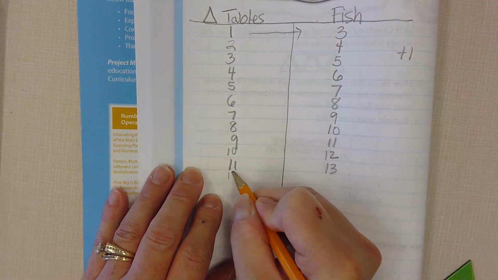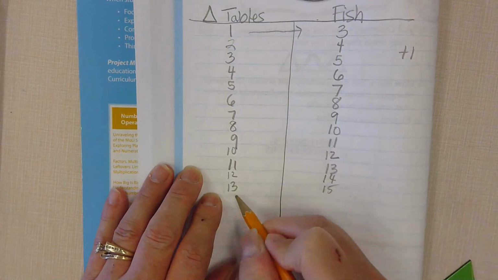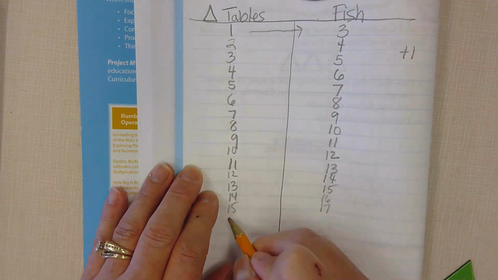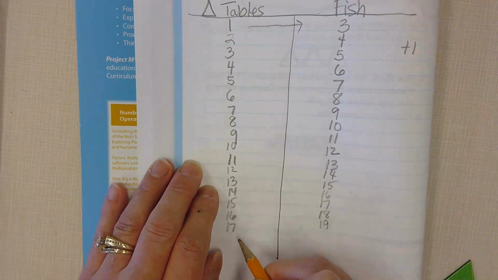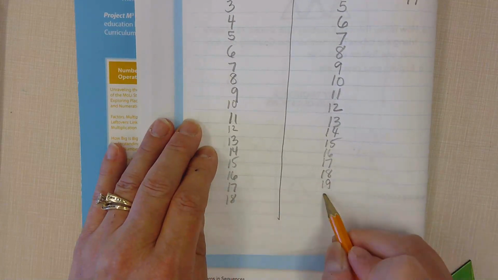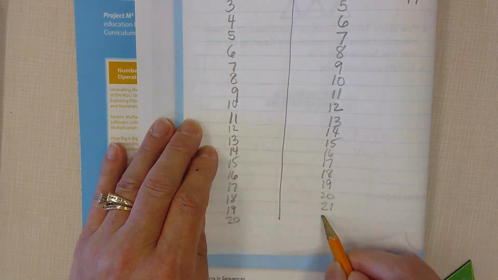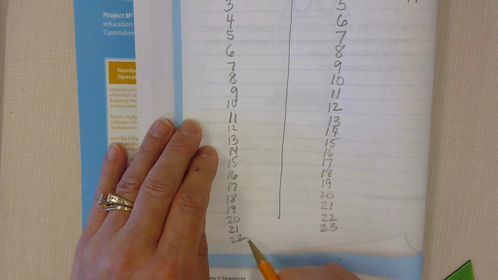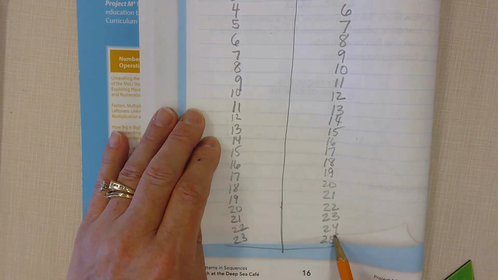Over here we have 12 and 14, 13 and 15, 14 and 16, 15 and 17, 16 and 18, 17 and 19, 18 and 20, 19 and 21, 20 and 22, 21 and 23, 22 and 24, 23 and 25. So there's where we find our total answer.